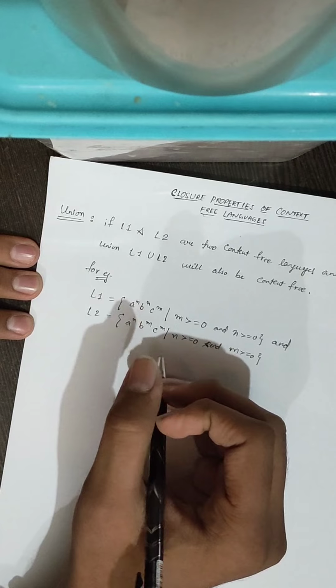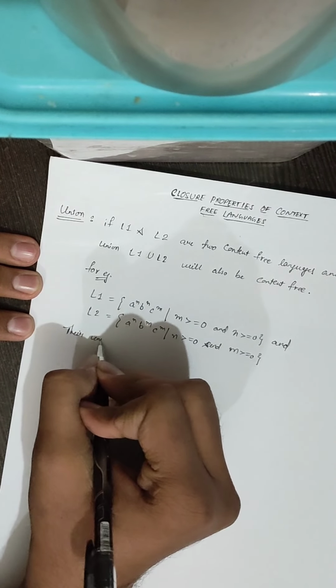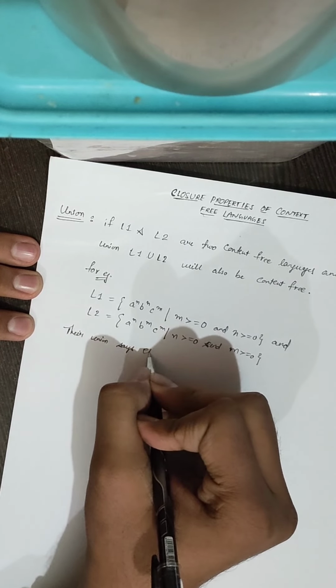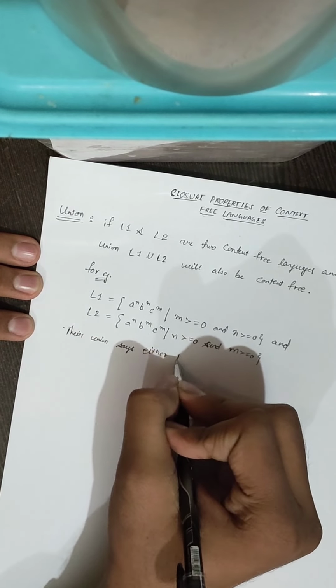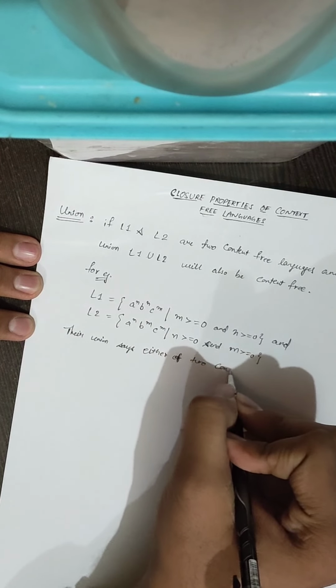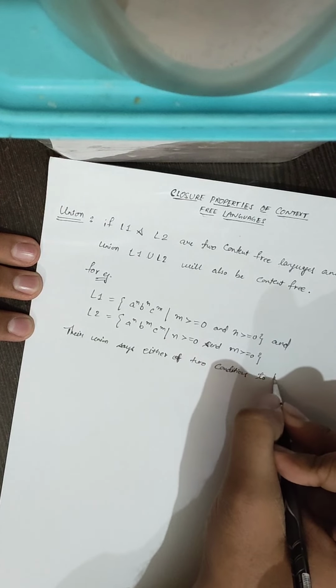So their union says either of the two conditions needs to be true.